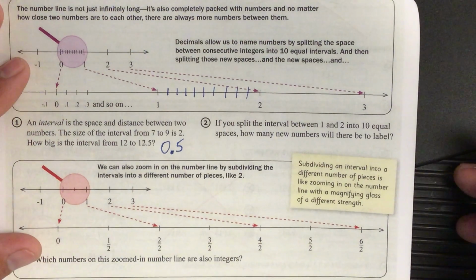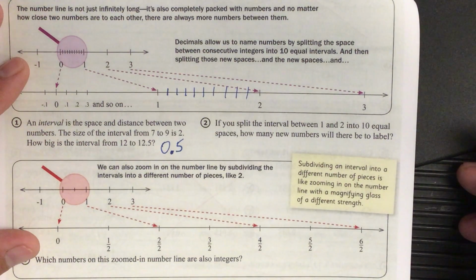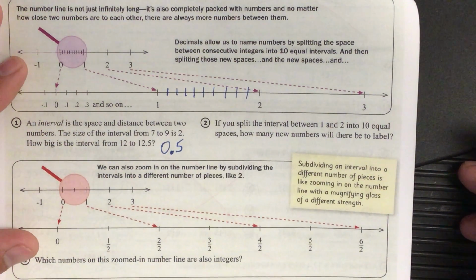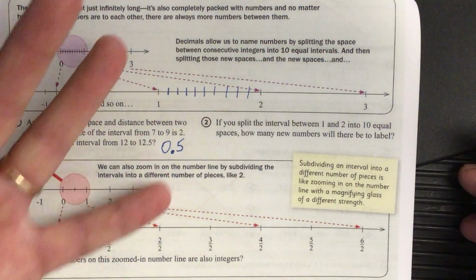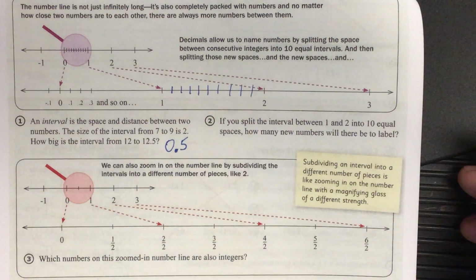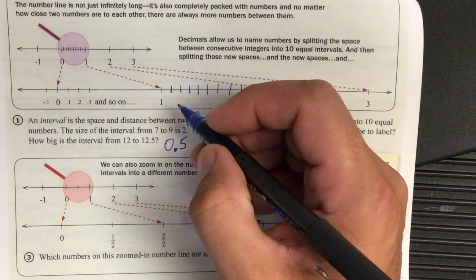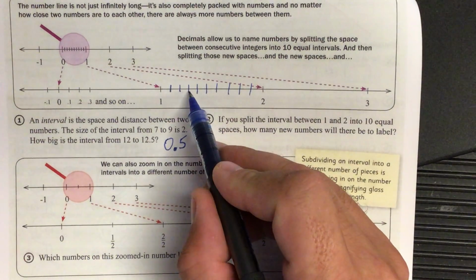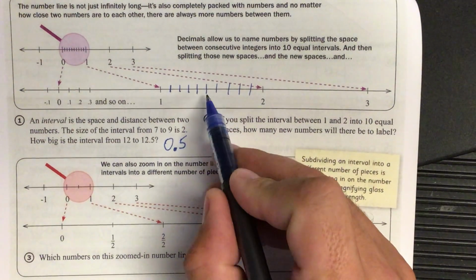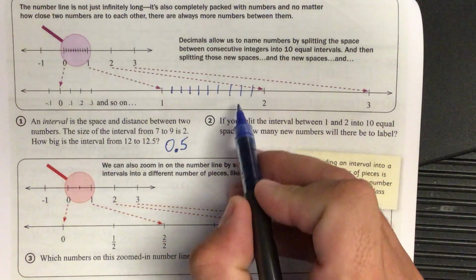How many new numbers would go in there? How many lines are there? 1.1, 1.2, 1.3. You were on the right track. I don't know why you stopped. 1.1, 1.2, 1.3, 1.4, 1.5, 1.6, 1.7, 1.8, 1.9.